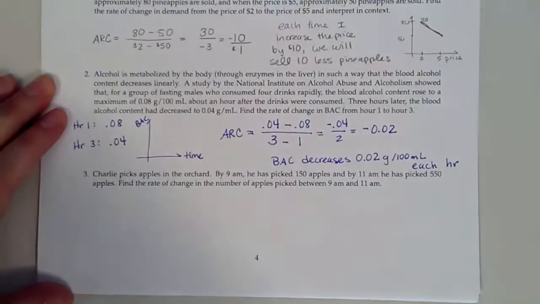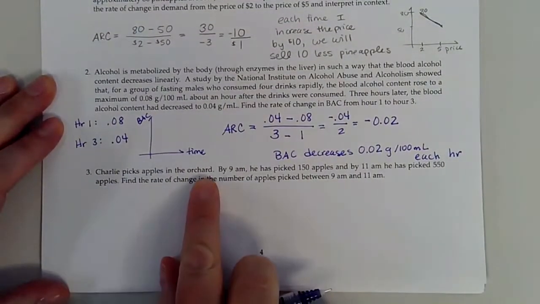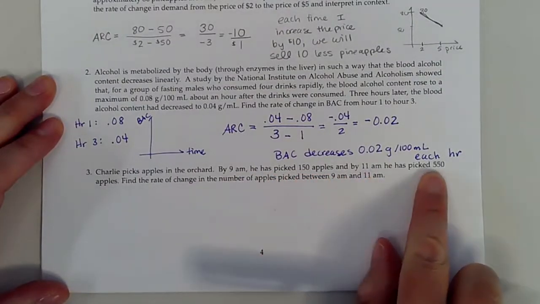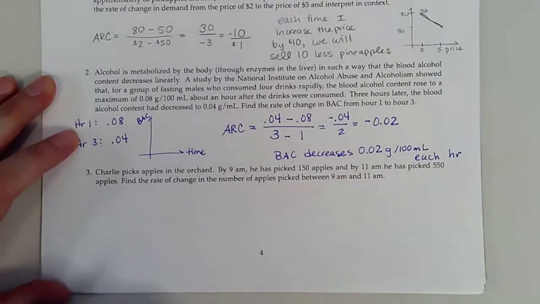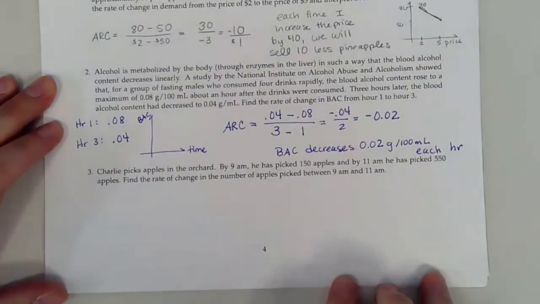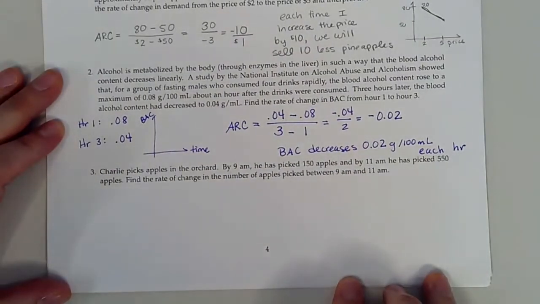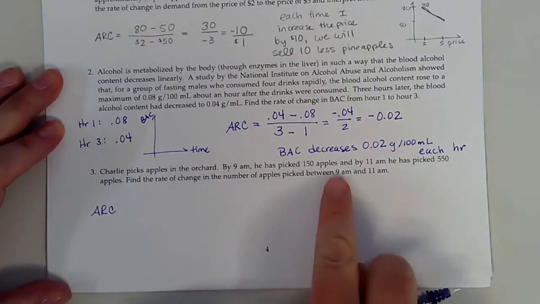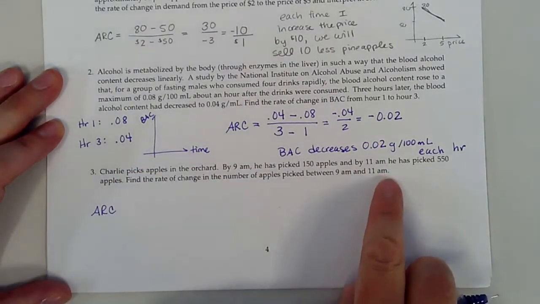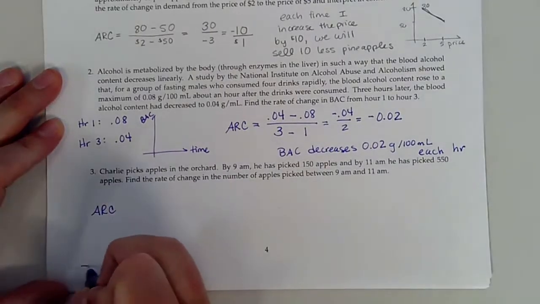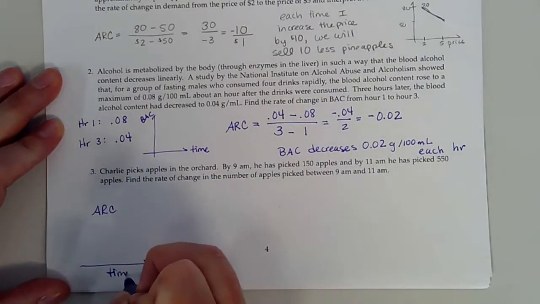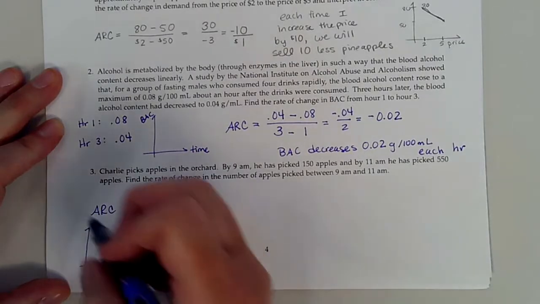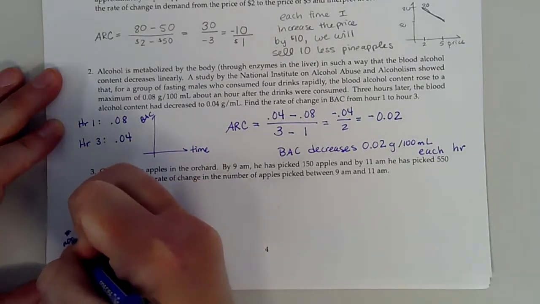All right, so hopefully you gave that a try. Charlie picks apples in the orchard. By 9 a.m., he has picked 150 apples, and by 11 a.m., he has picked 550 apples. Find the average rate of change in the number of apples he's picked between 9 and 11 a.m. So again, the time, 9 and 11 a.m., is going to be our independent variable. So that would go on this horizontal axis. And then our vertical axis, our dependent variable, is going to be the number of apples picked.